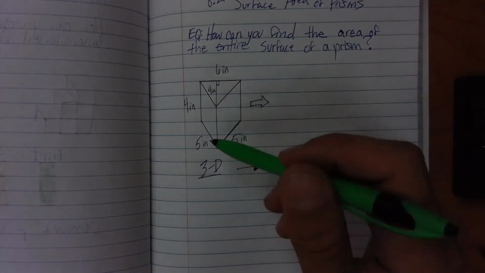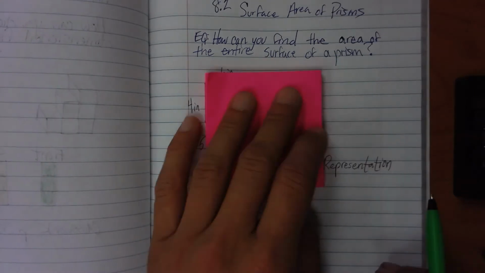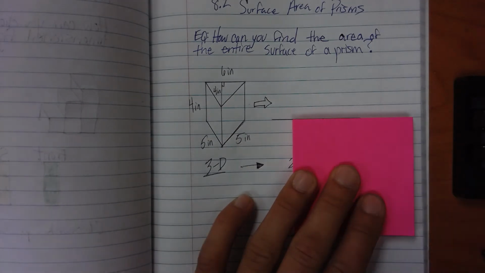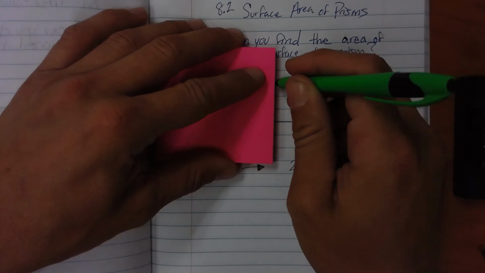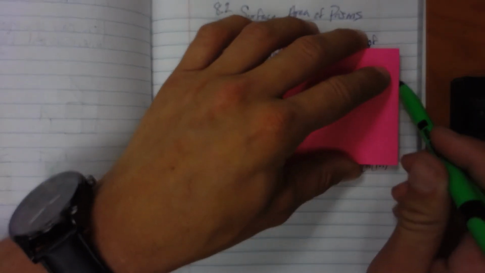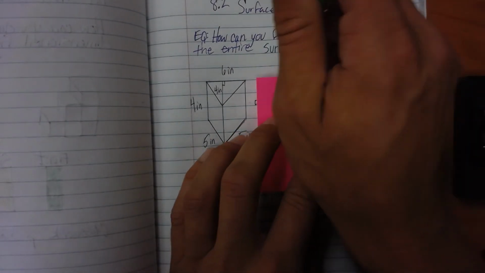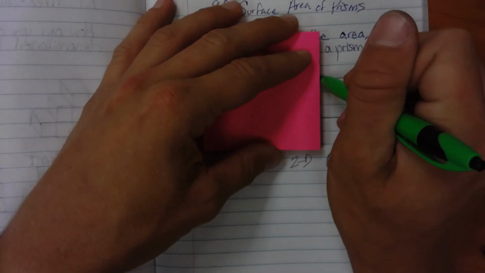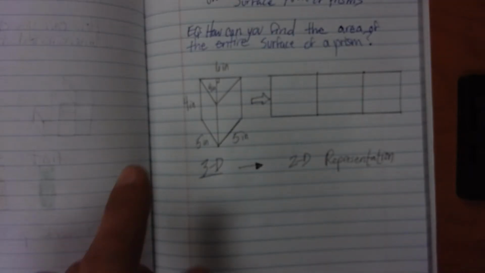So I'm going to draw just my 3 rectangles right now. So here are my 3 faces. I'm going to label them. Let's look at this one.